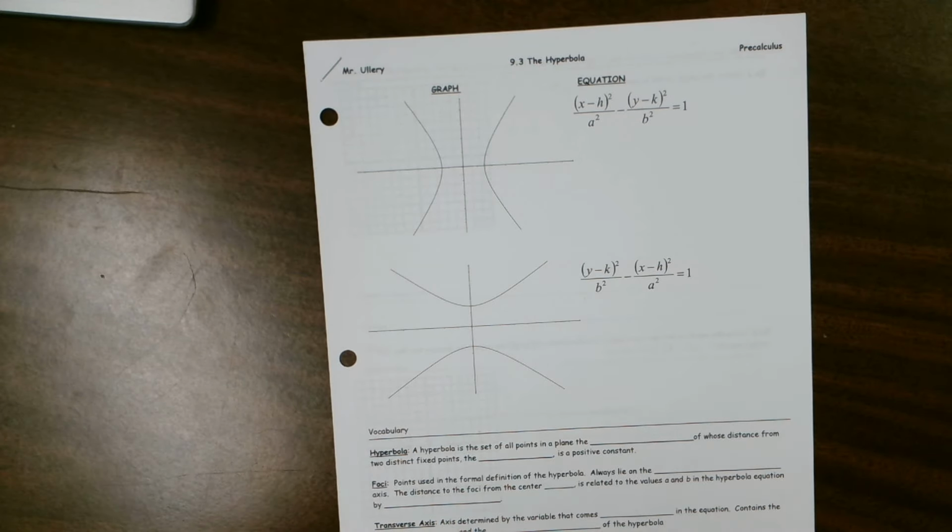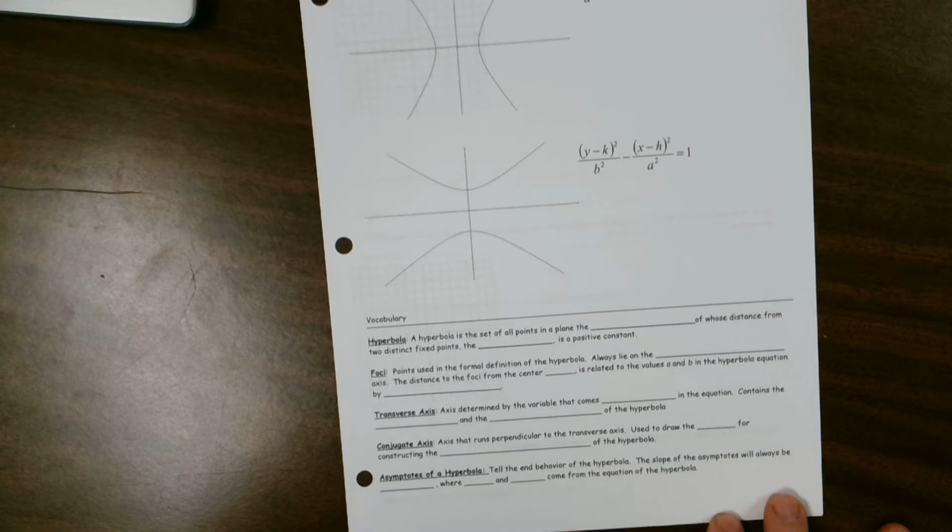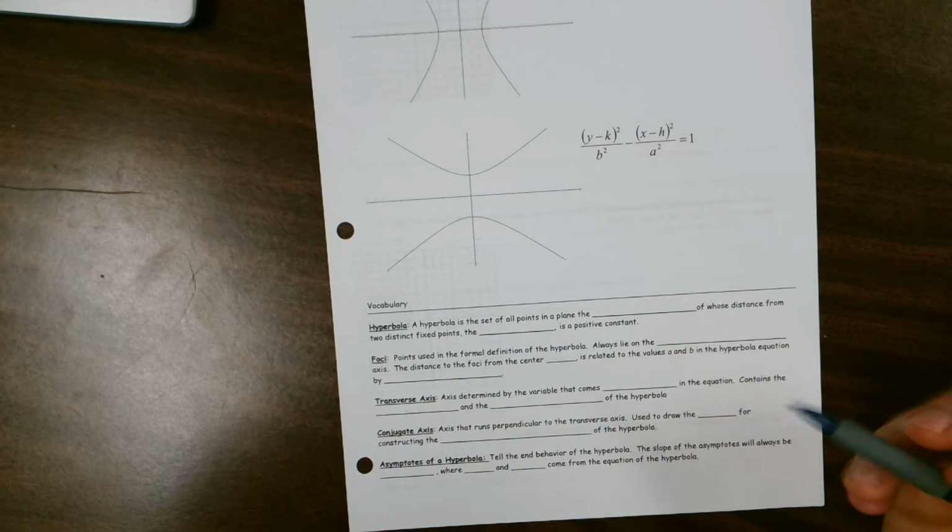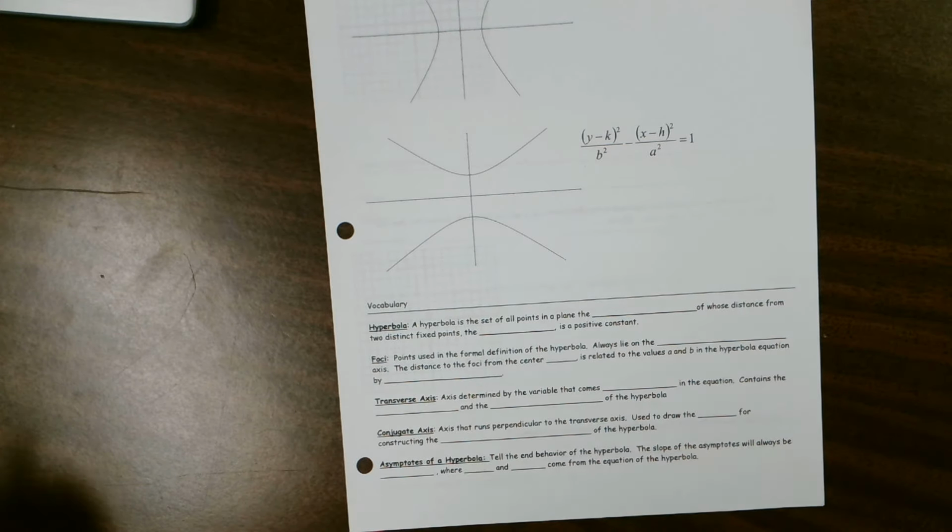Welcome back. We're in chapter 9, section 3, talking about the hyperbola. And just to jump right in, let's go ahead and slide down our notes to the vocab, and we'll ping pong back and forth and label each piece in our drawing.